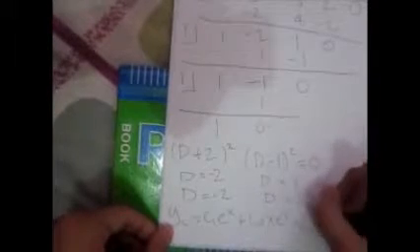So our yc is equal to c1 e to the x, c2 x e to the x, plus c3 e to the negative 2x plus c4 x e to the negative 2x.